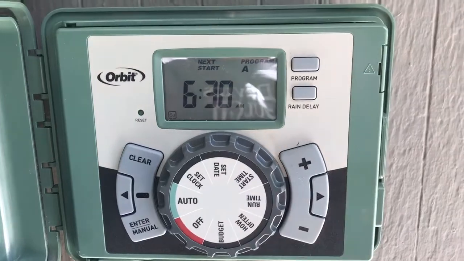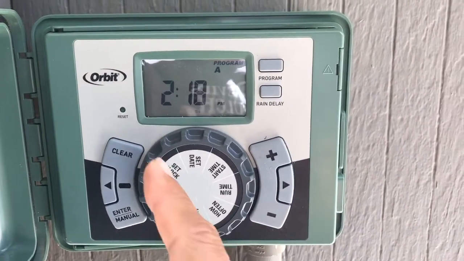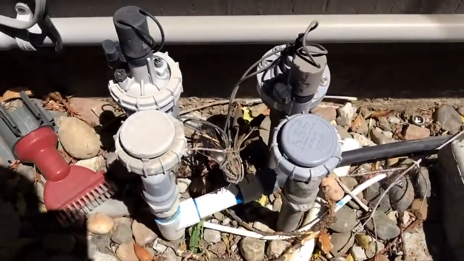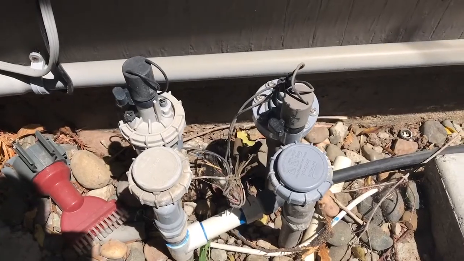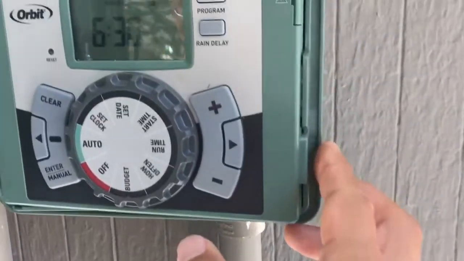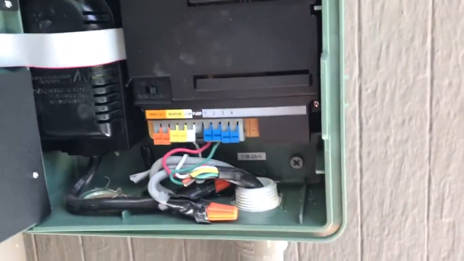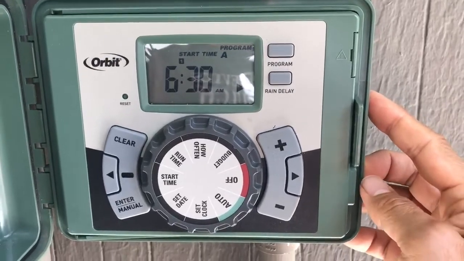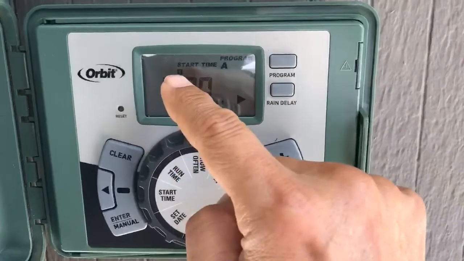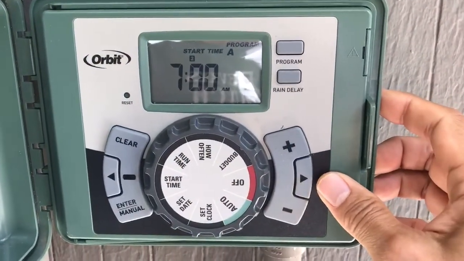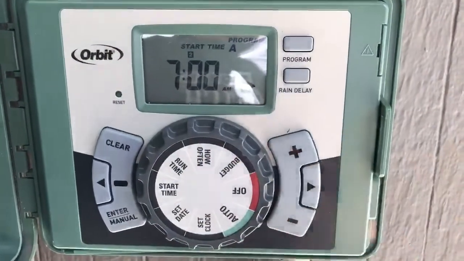So where I found my water issue was that this is my timer for my drip irrigation throughout my house, and I have, as you can see, sort of two separate circuits, if you will, for covering everything. And if you go back up here in the back, that corresponds to 1 and 2 right here. So how I had it set up was I had start time 1 set up to start at 6:30, and then start time 2 up here set to start at 7.